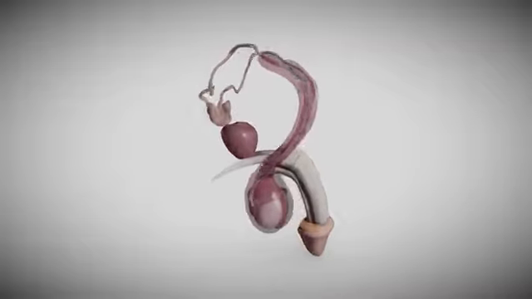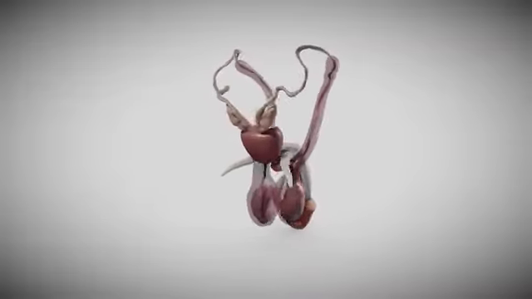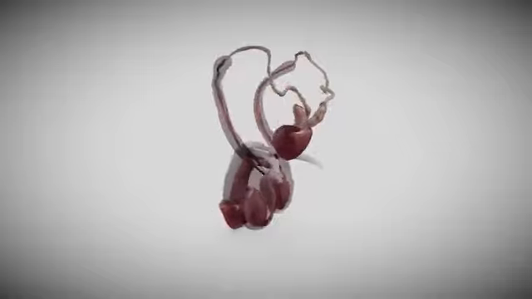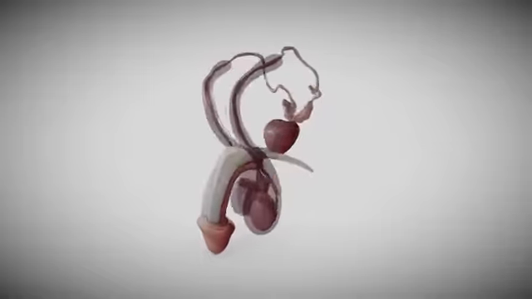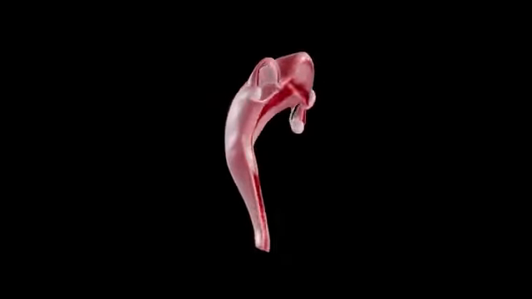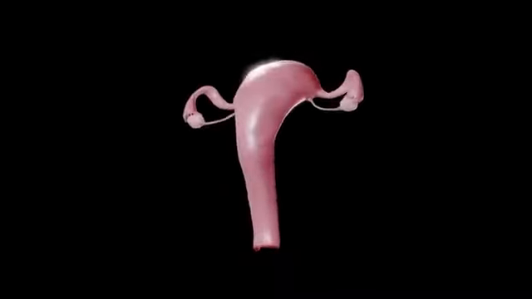intercourse. It is made up of spongy tissue that becomes engorged with blood during sexual arousal, causing it to become erect. The ovaries are a pair of female reproductive organs located in the pelvis.